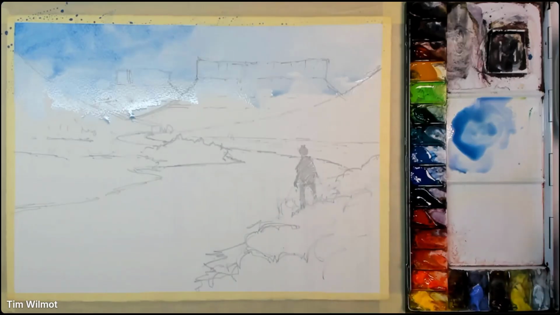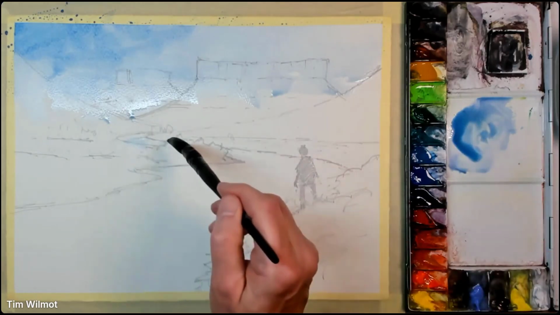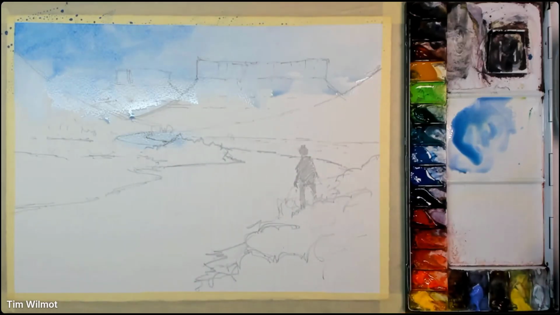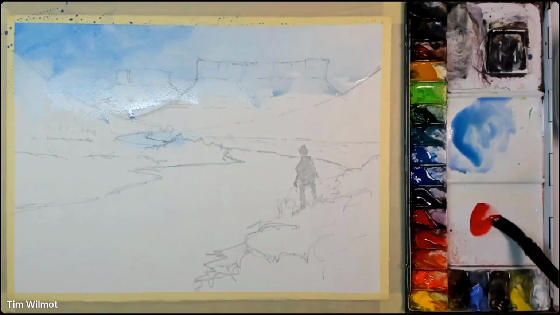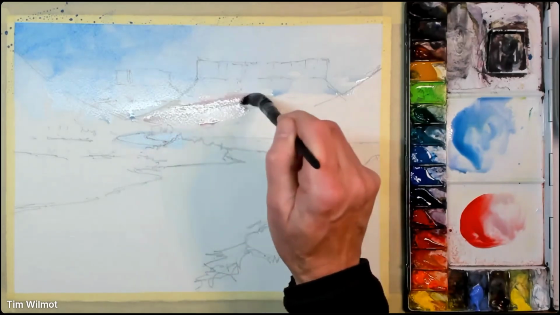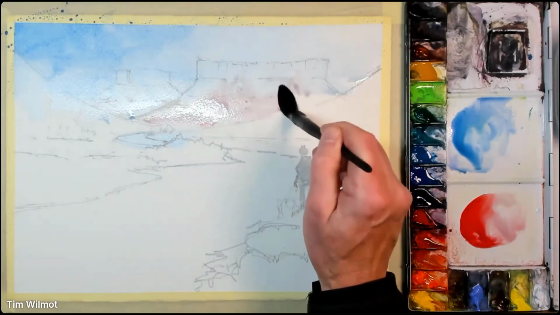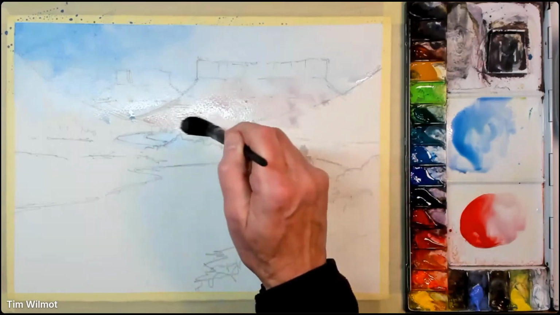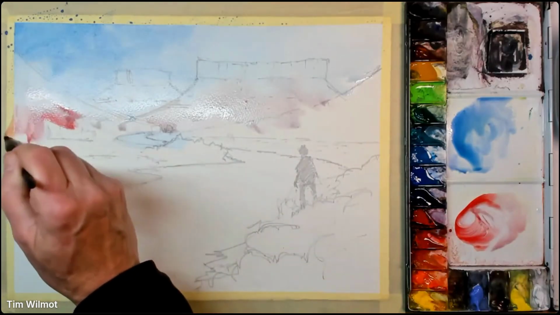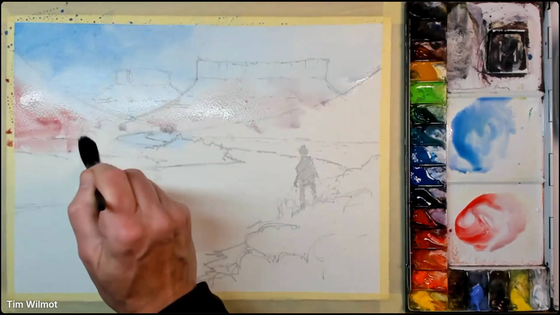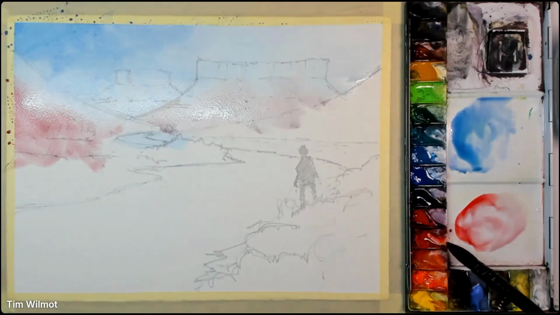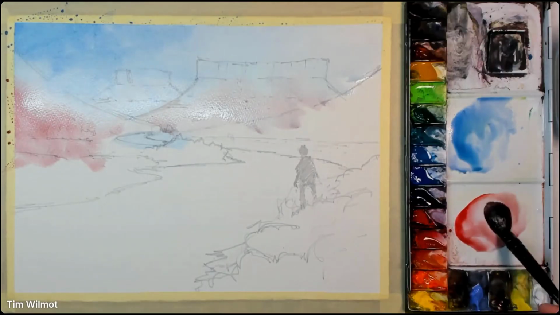Coming down, I can now just add in a little bit of blue for that water there and a base layer of something warm for the mountains. This is just something to cover up the paper. So I've just picked up a little bit of cadmium red here.